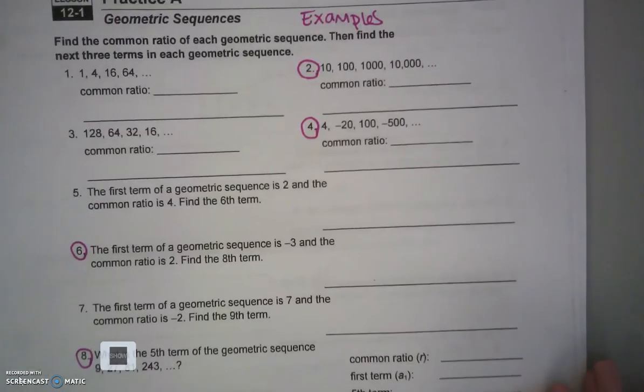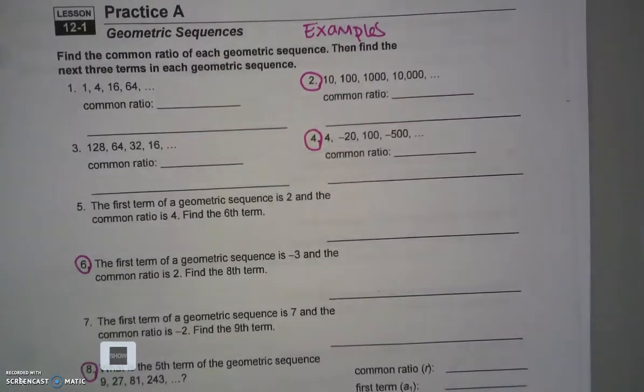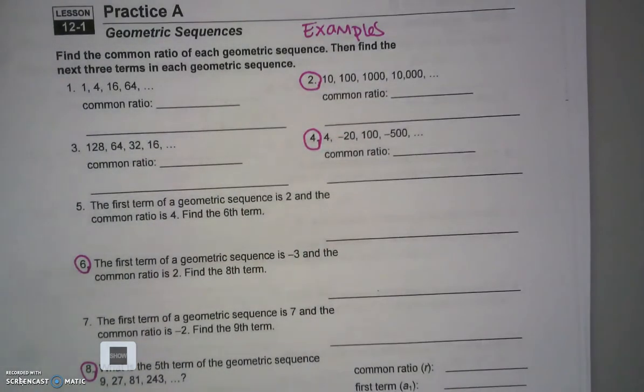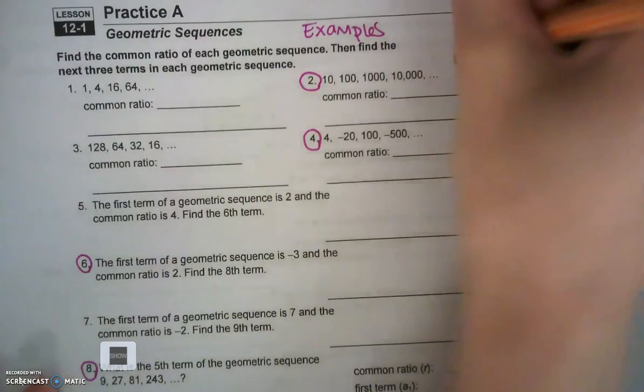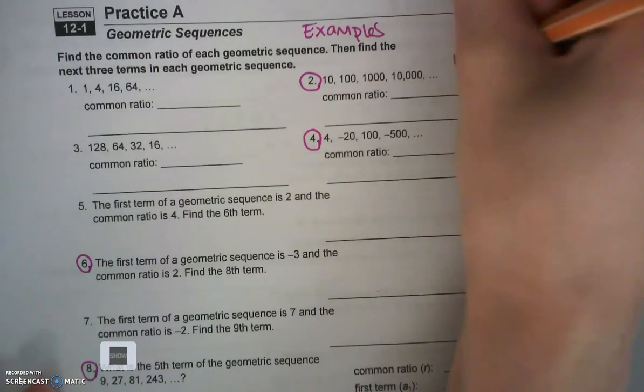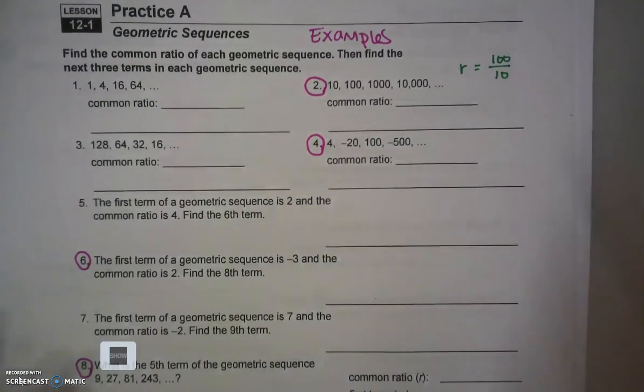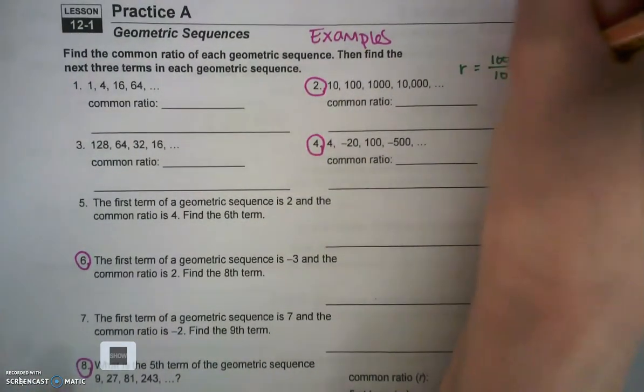If you flip this page over, I'm going to do the evens as an example. So we want to find the common ratio. Remember, your common ratio is your second term divided by your first. So how many times can 10 go into 100? It's 10 times.